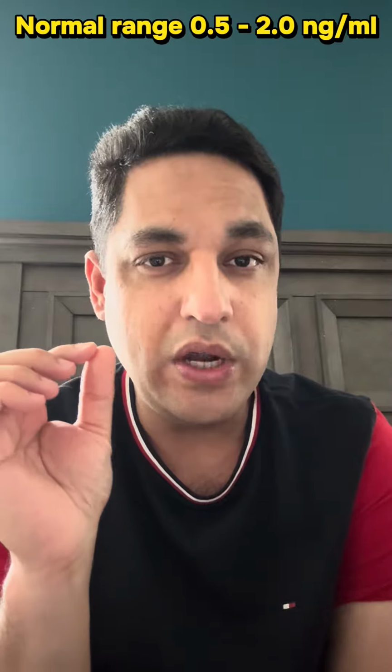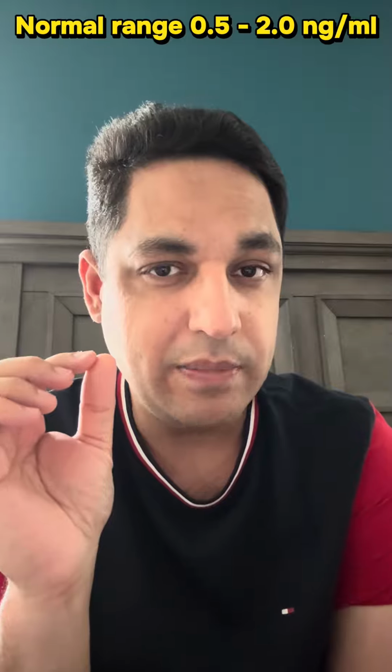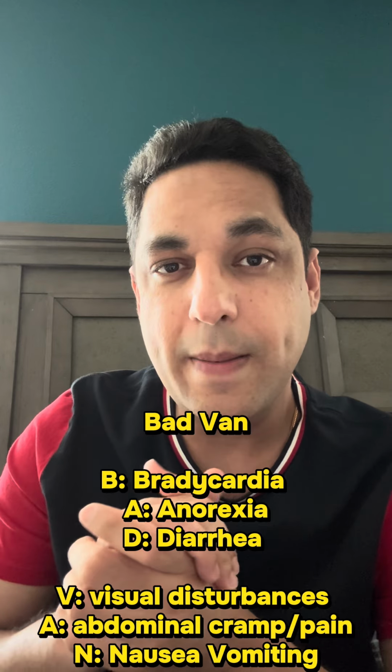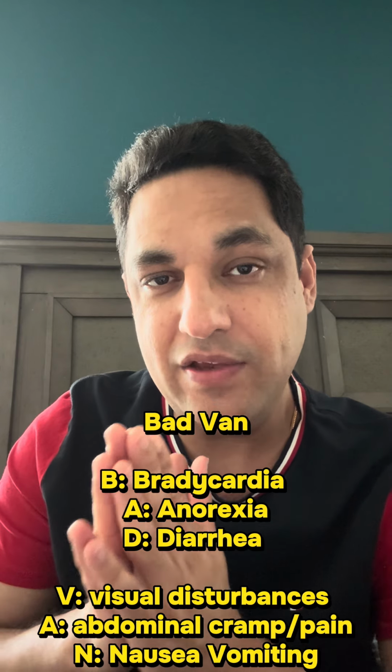Next thing, what is the normal range for this medication? 0.5 to 2.0 nanograms per milliliter is the normal range for digoxin, right? Another thing you need to know is the early symptoms of digoxin toxicity. During your exam, they're going to ask you select-all-that-apply questions about digoxin toxicity. So the mnemonic to know is BADVEN.